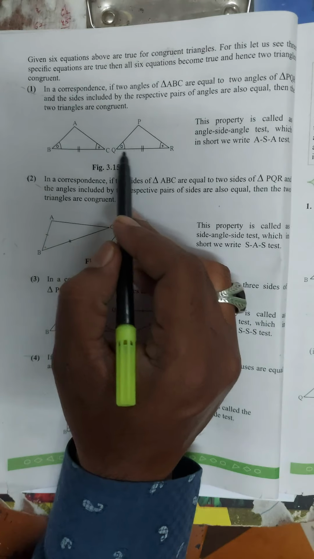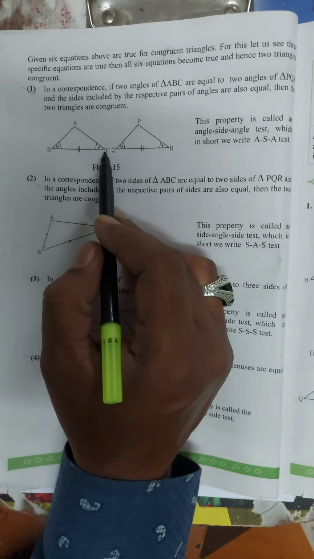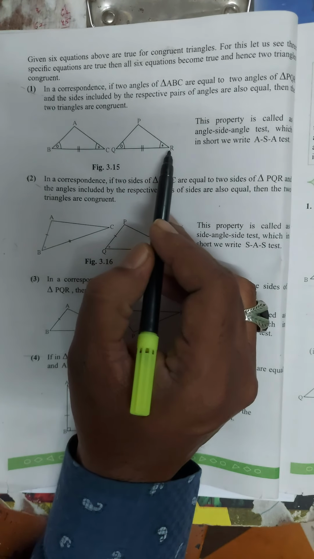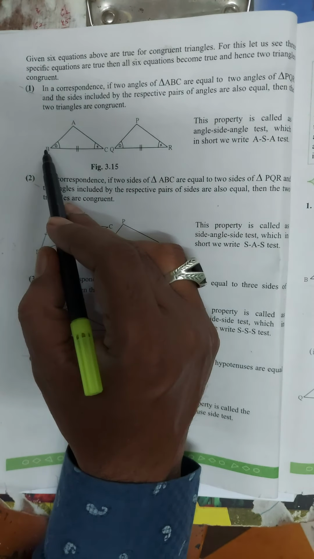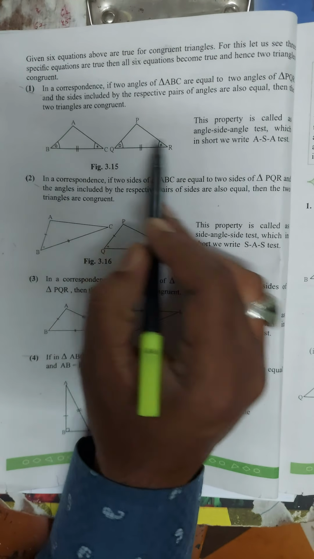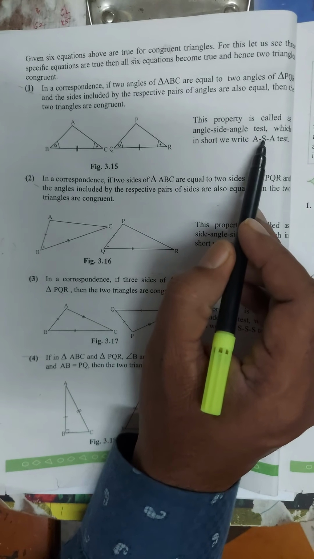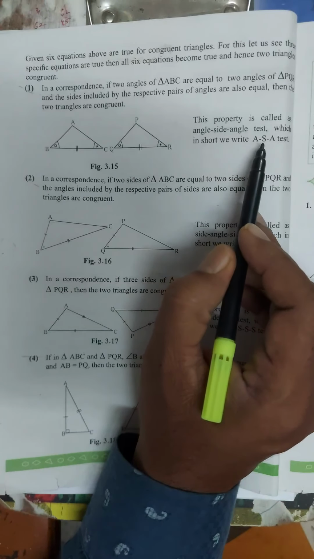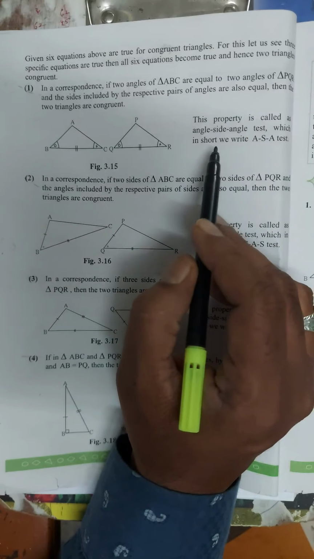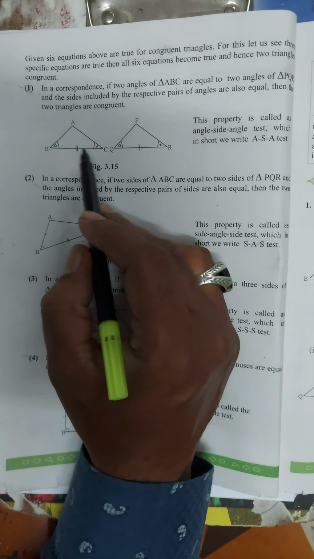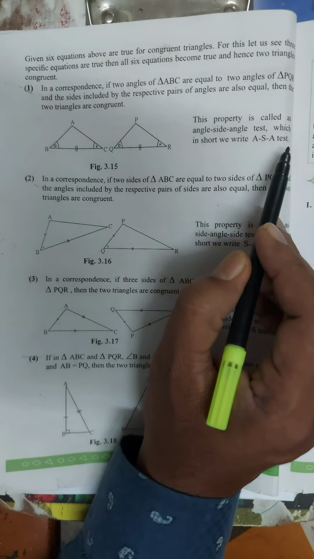The side BC and side QR are also equal because of their identical signs, and angle C and angle R are similar here. So this property is called the angle side angle property, in short the ASA test. A means angle, S means side, and A is angle. If two angles and one side are given, the property is known as the angle side angle test.